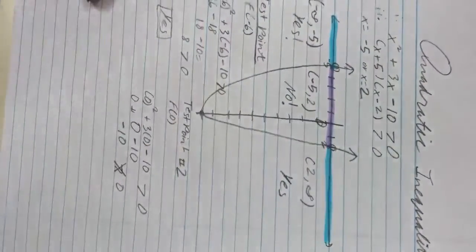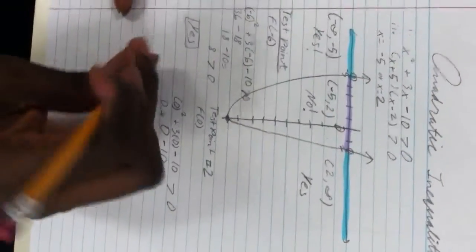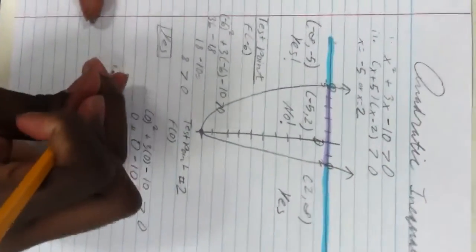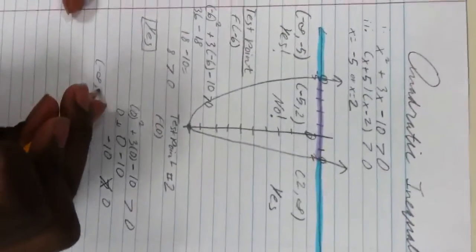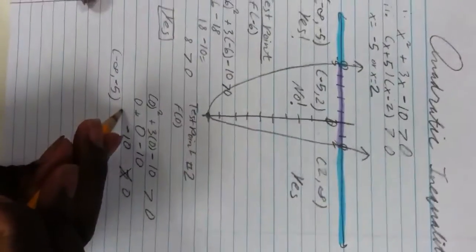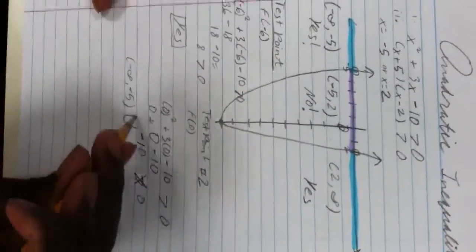Now, to express your final answer, you should put it in interval notation. Since negative infinity to negative 5 works, and 2 to positive infinity works, I'll write those out. So write the parentheses, negative infinity, negative 5, or, another way to say or in math is put a U, kind of a U parabola shape.